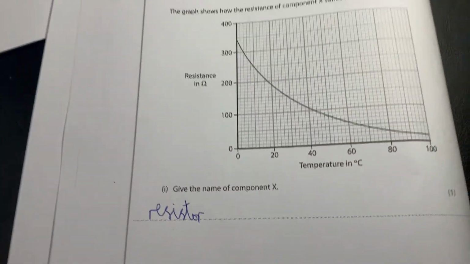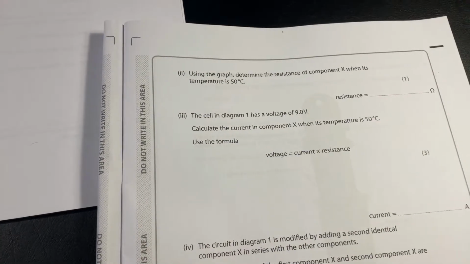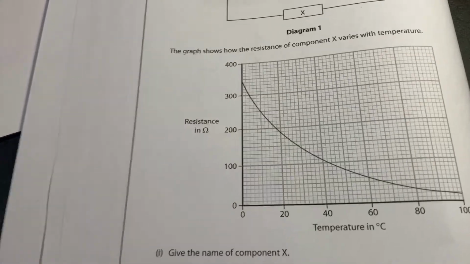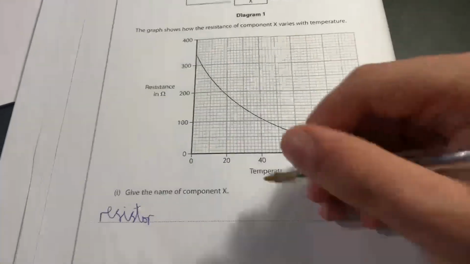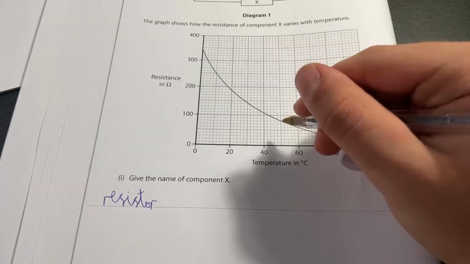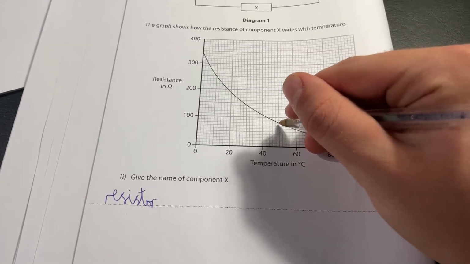Using the graph, determine the resistance of component X when its temperature is 50 degrees. So when the temperature is 50 degrees, it's right in the middle here, right?